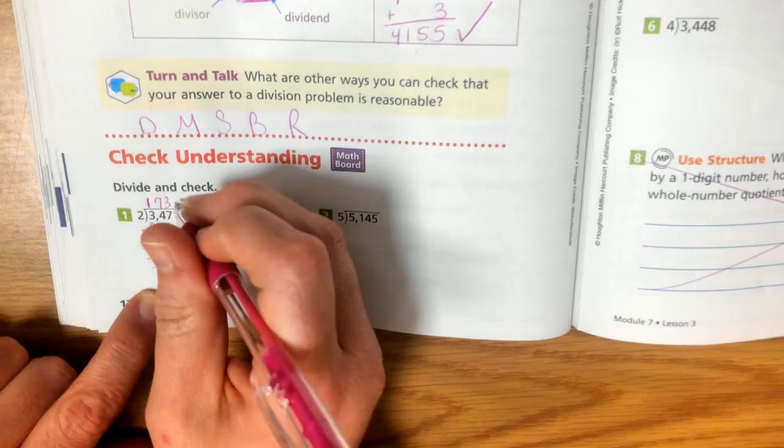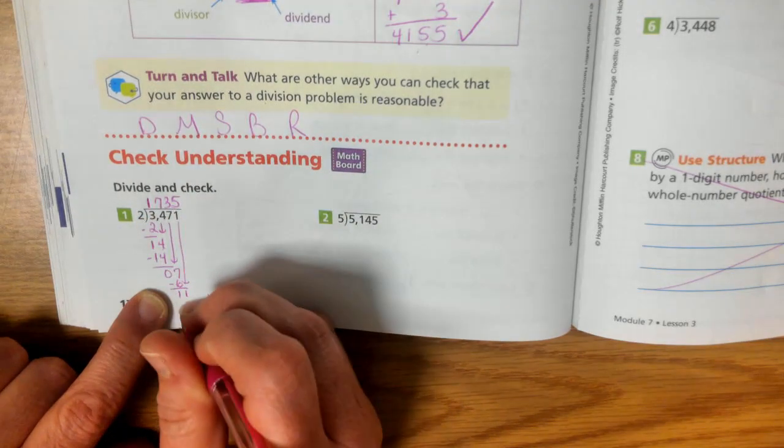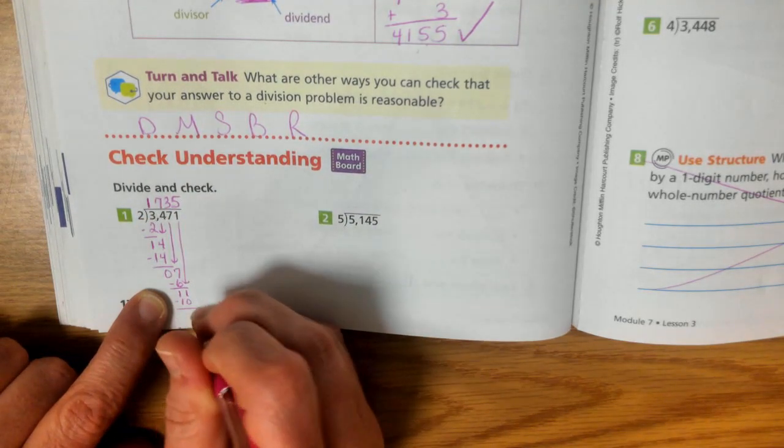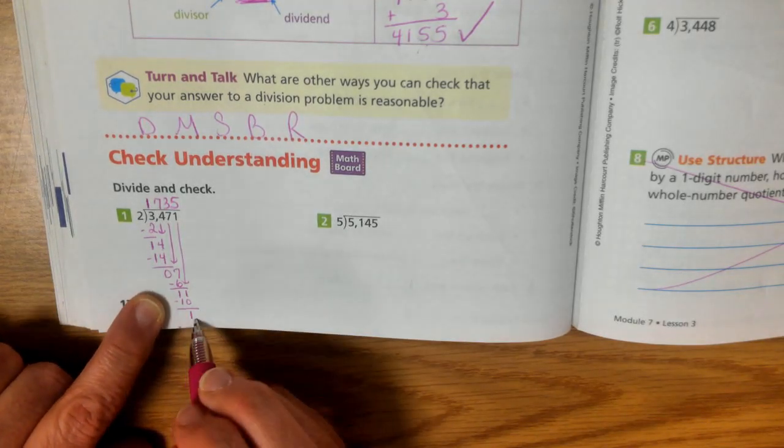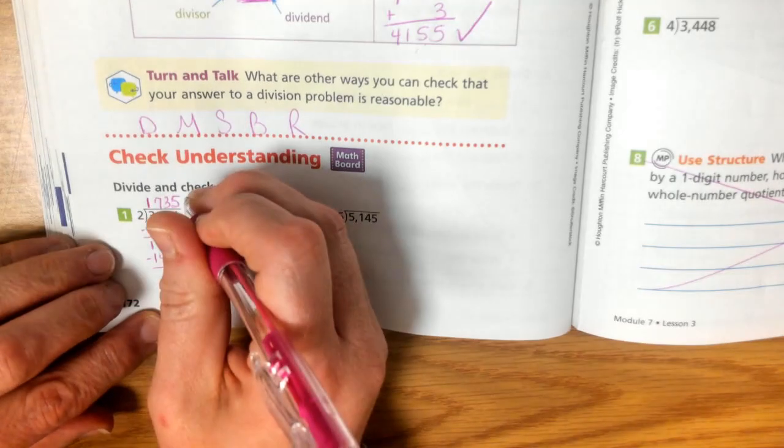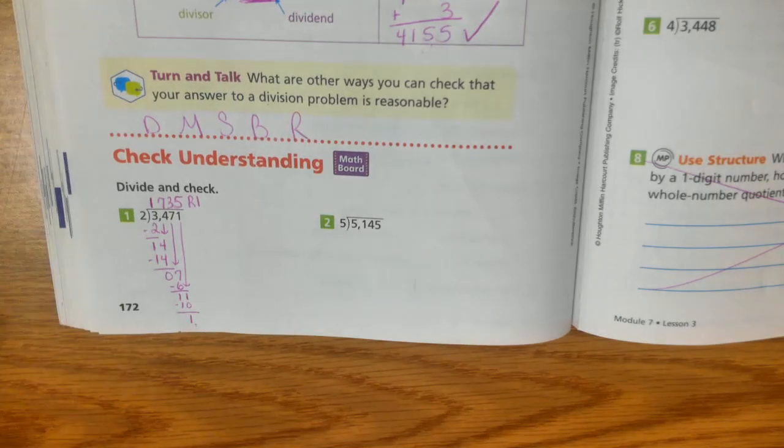11 divided by 2 is 5. 5 times 2 is 10. I subtract, I get a 1. Do I have any more to bring down? Nope. Is 1 less than 2? Yep. So 1 is my remainder.